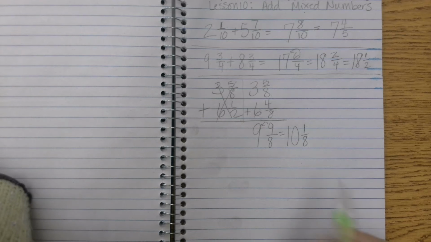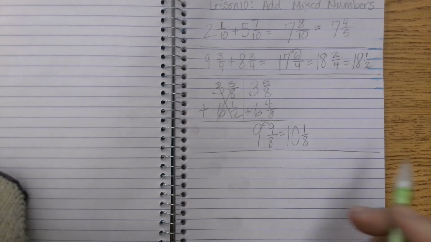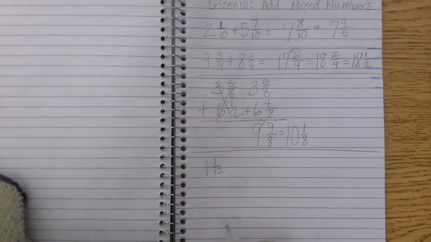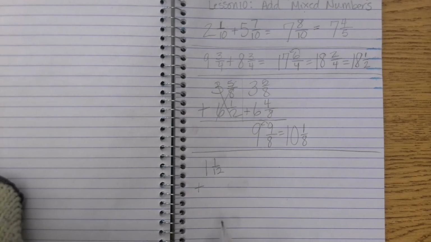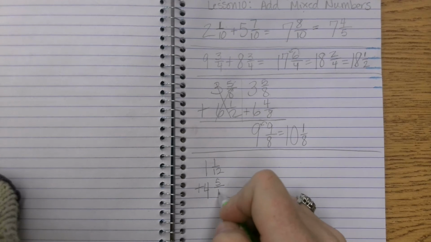Okay, so that's not too hard because we know how to change those denominators. We did that all last week, right? All right, let's try another one. We have 1 and 1/12 plus, I'm going to go vertical again just because I prefer this method, 4 and 5/12.